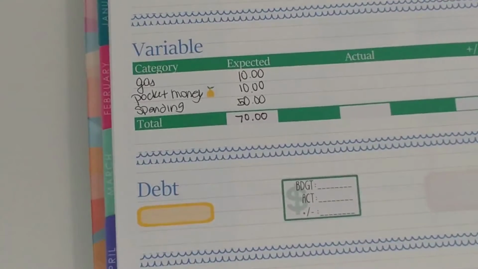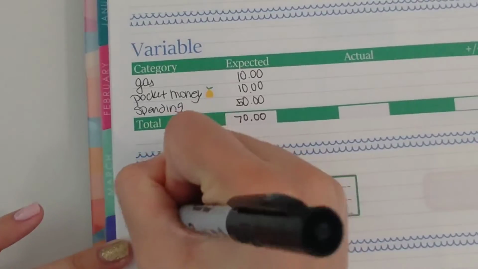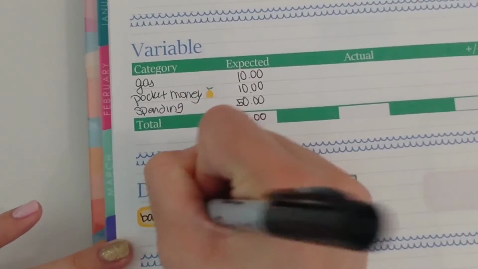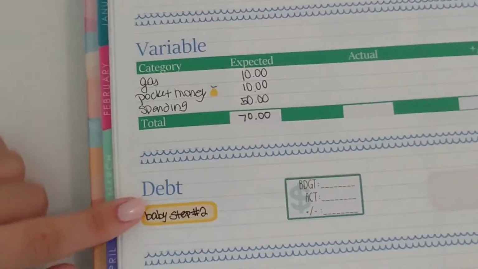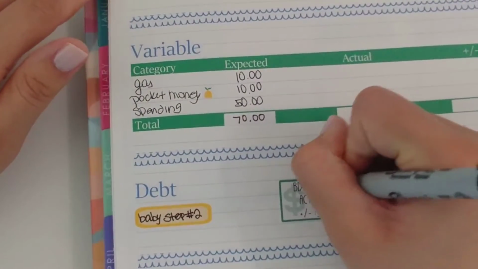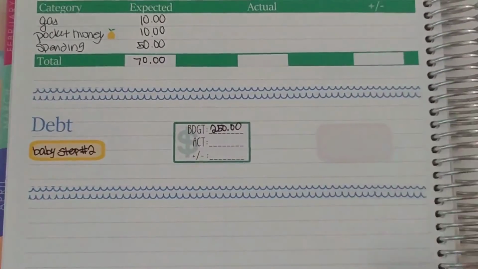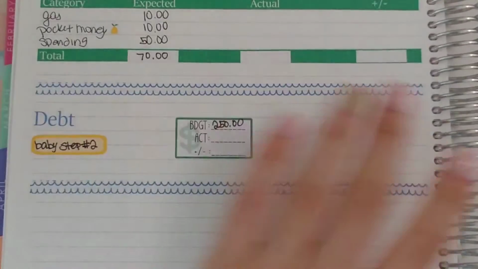Debt, which I should write down, I am on baby step 2 if you follow Dave Ramsey, which is paying off my debt. So I write down what baby step it is. Debt, I budgeted $250, and then at the end of the month, we'll see how much I actually put towards debt, the difference, and then what my new debt total is at the end of the month will be calculated.